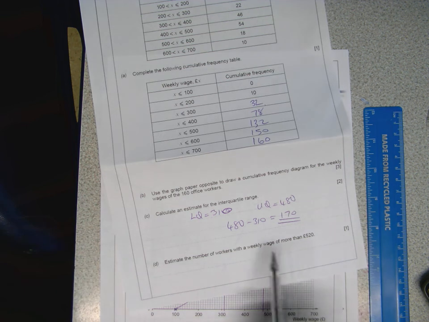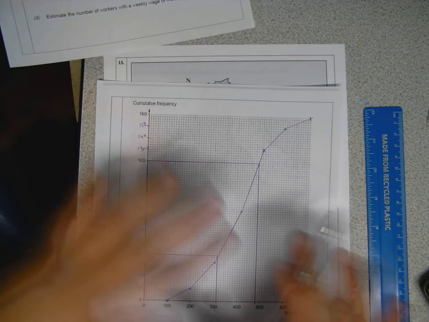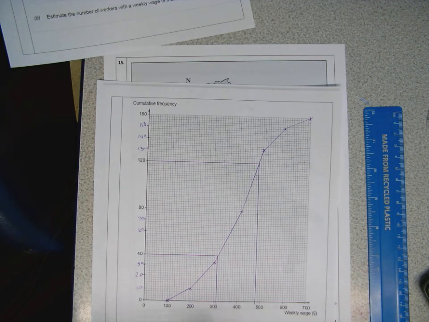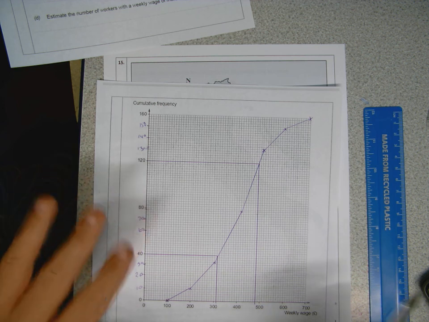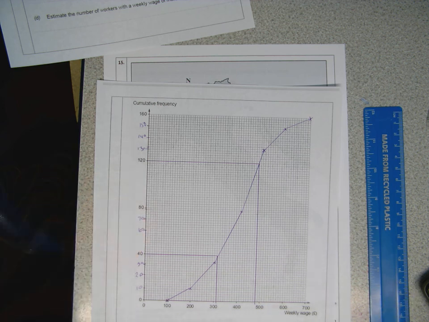Now you might have a slightly different answer to me, because obviously your question was shrunk down and the scale maybe wasn't so easy to see. I think in the exam the scale will be a bit nicer for this sort of question, but hopefully from this you've got the idea now of what interquartile range is and how to actually plot your cumulative frequency.